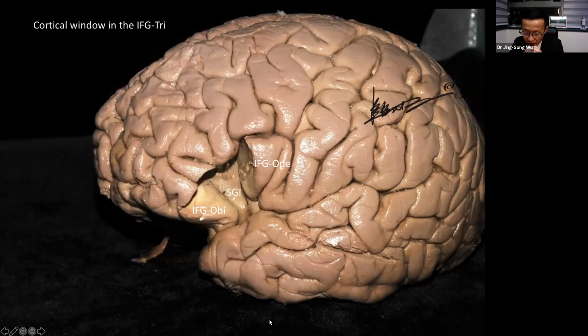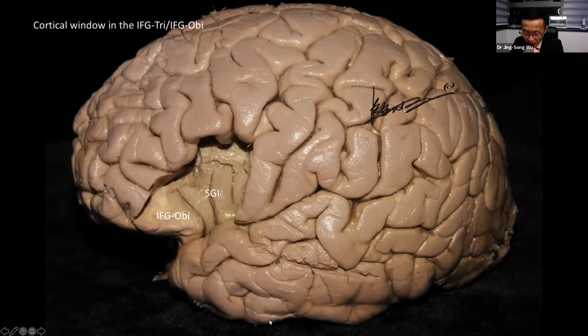In case we perform a simulated surgery on the cadaver, resection of the pars triangularis can reveal the first short gyri. Further resection of the pars opercularis can reveal all three short gyri, and resection of the pars orbitalis can expose the anterior limiting sulcus.